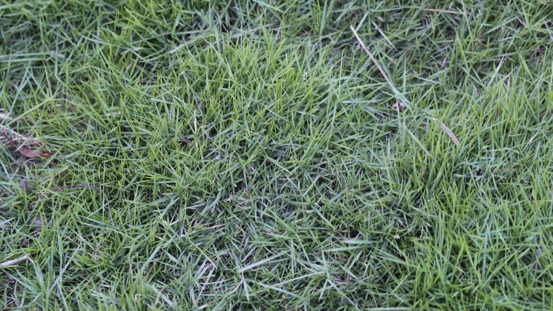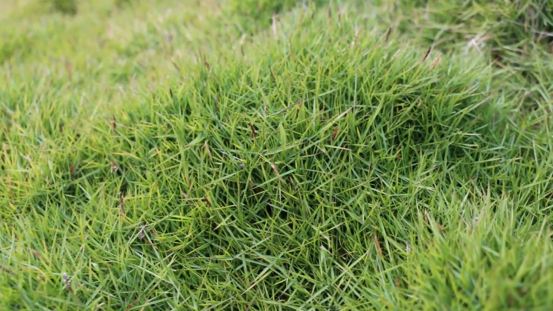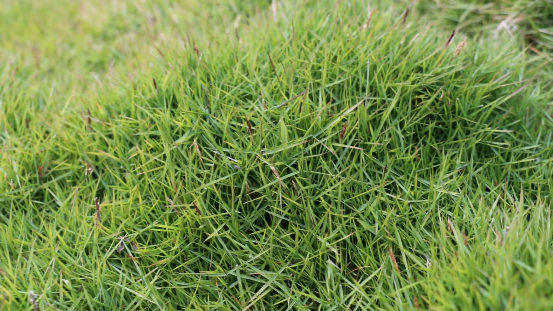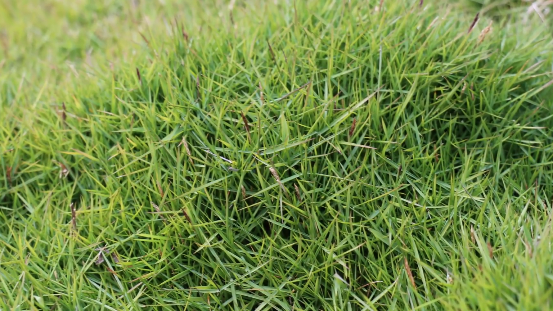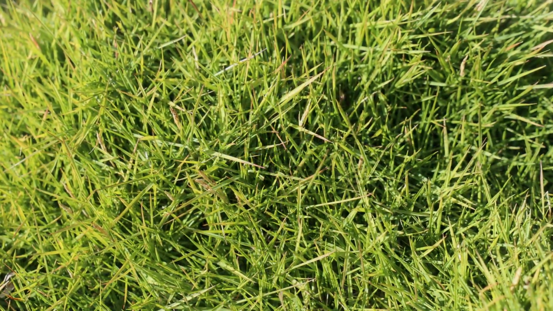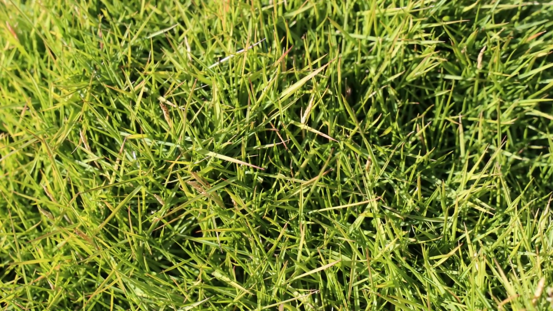Zengrass, with its spreading habit, is great for coastal gardens, full sun, exposed windy sites, very heavy frost regions like Canberra, and most soil types. It is moderately heavy shade tolerant. Zoysia matrella is native to Queensland.